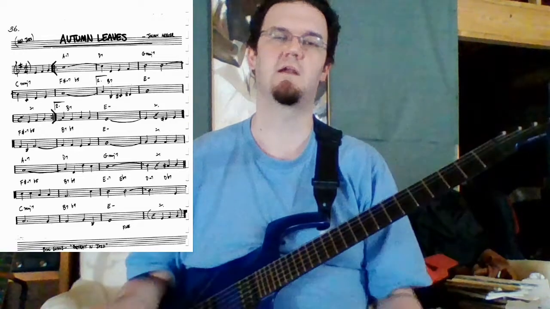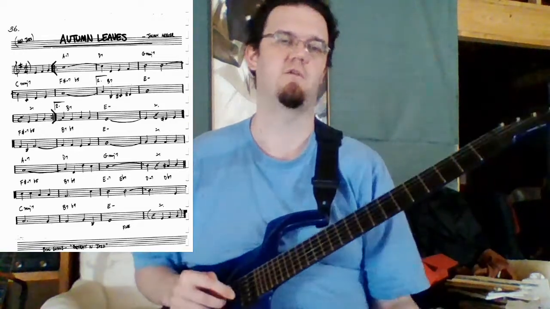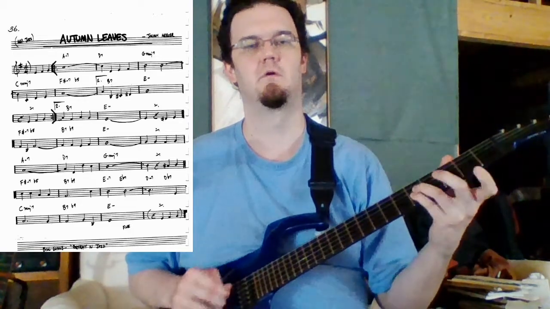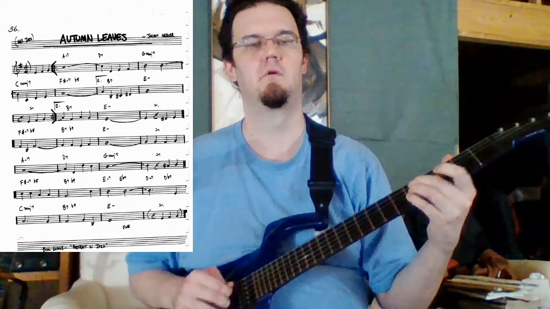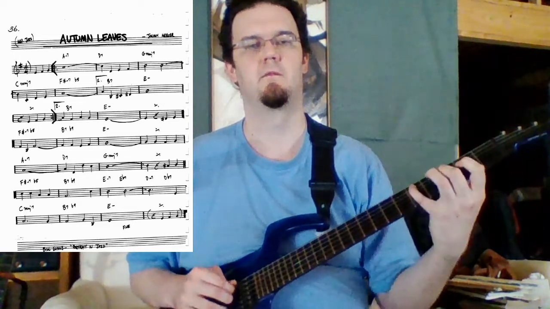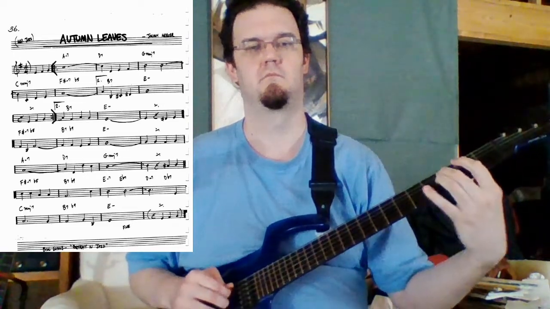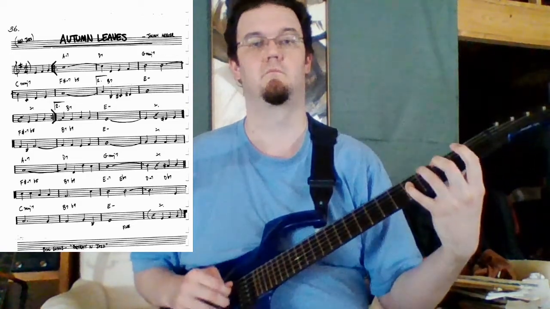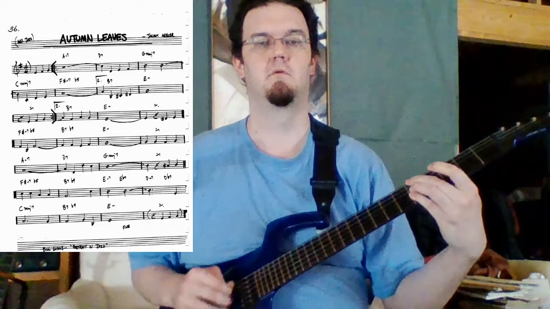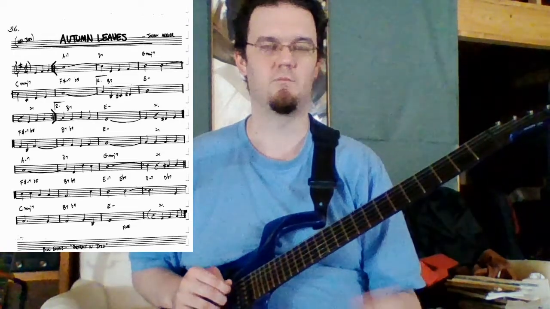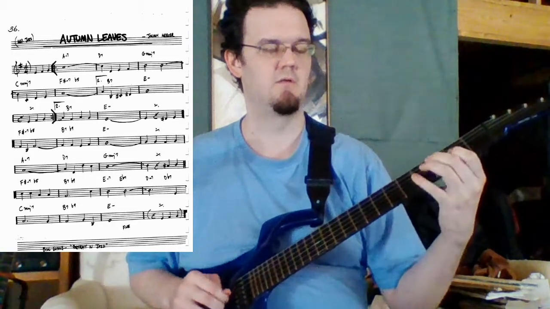You can start making a simple, pretty arrangement without doing a whole lot, just by adding those bass notes in. You start to do little walking movements up to them.